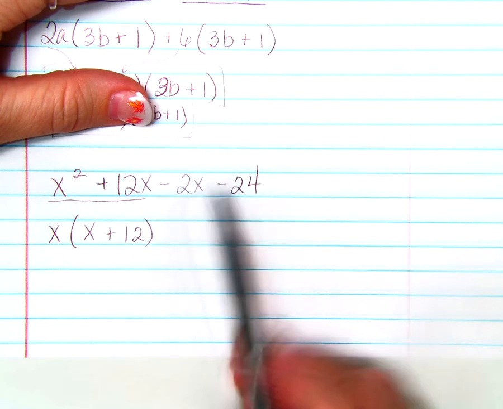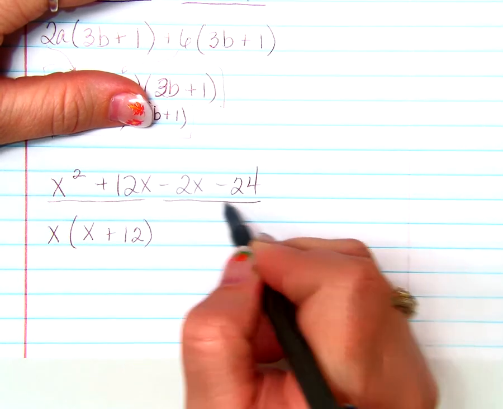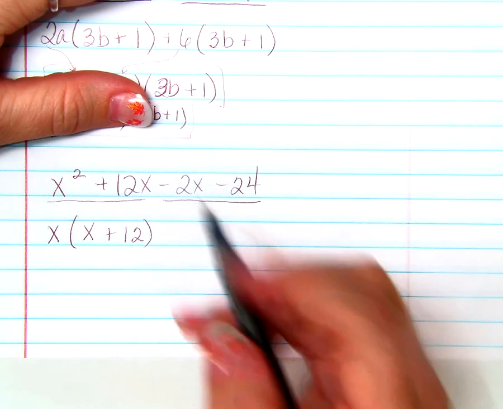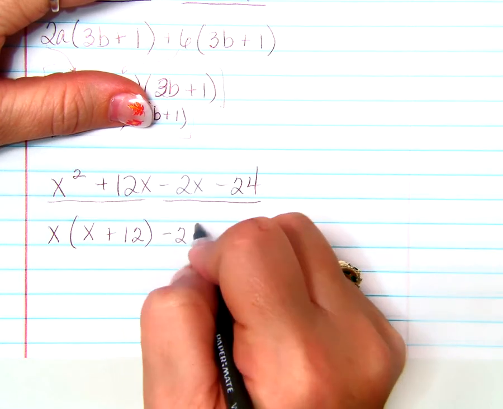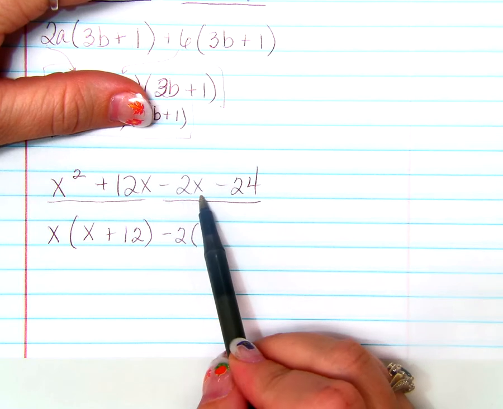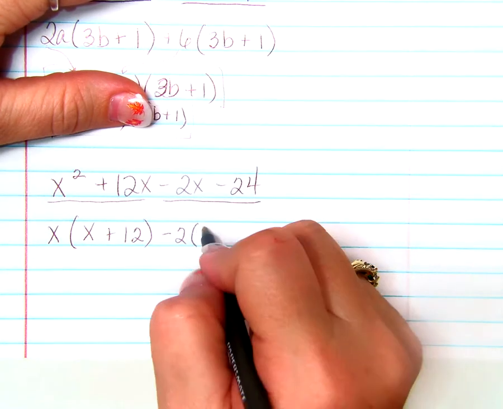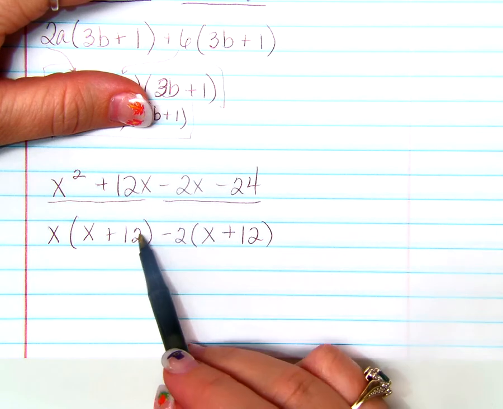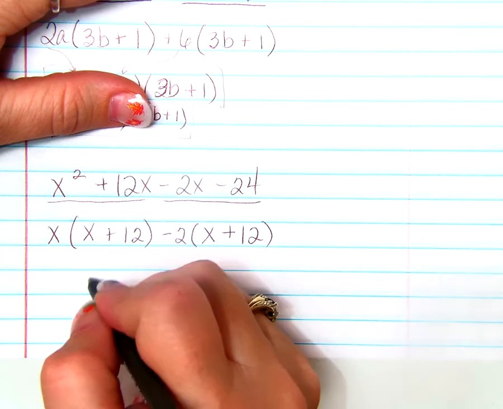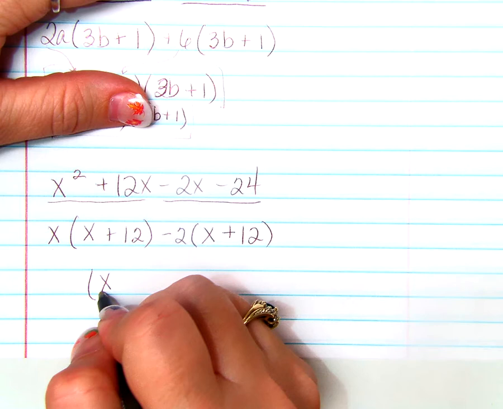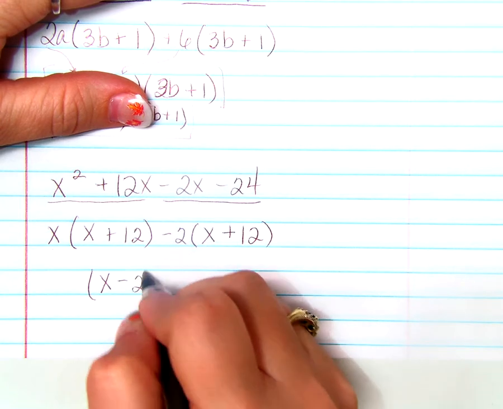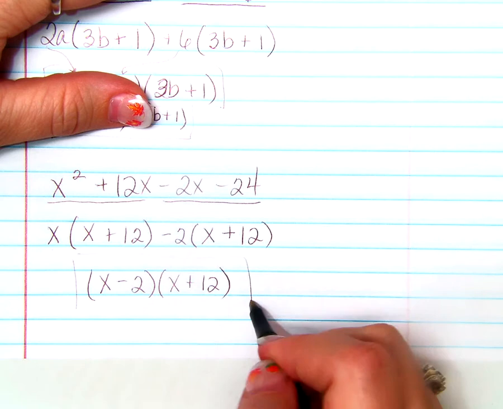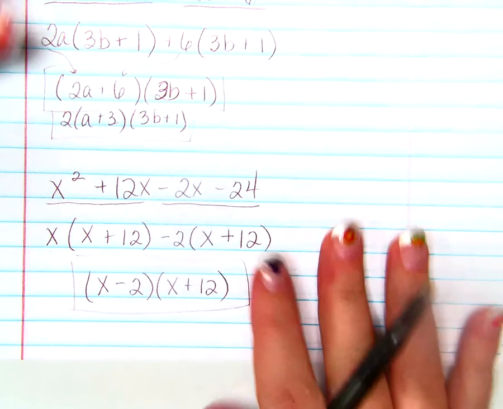Okay? So when I'm looking to see what these last 2 terms have in common, while I agree with you that they're both divisible by 2, what I have to factor out from each is a negative 2, so that when I divide a negative 2 into these 2 terms, what I'm left with is x plus 12. Now my 2 sets of parentheses are the same. So I take what I factored out of the first, what I factored out of the second, and then what they had in common. And that's my answer.